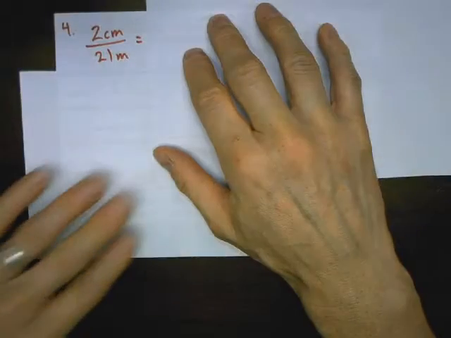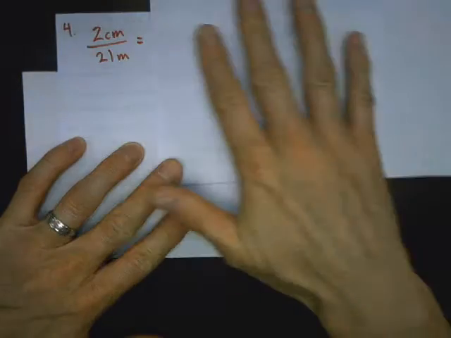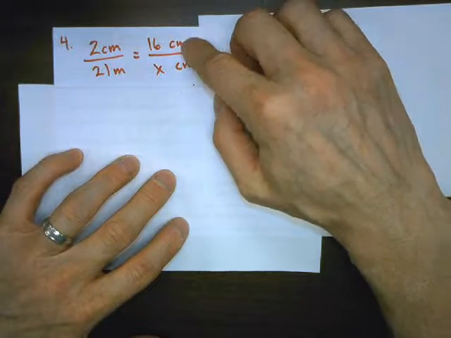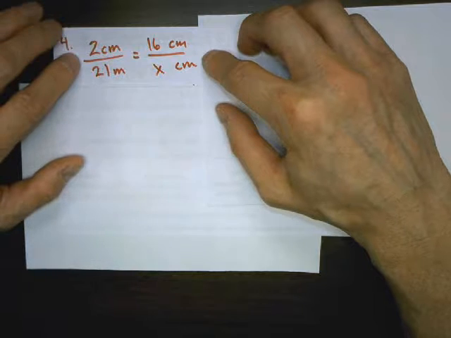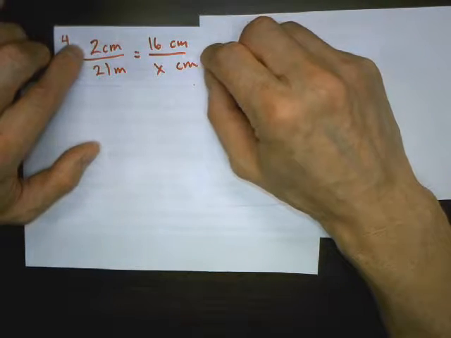Number 4, they say the height of a tower on a scale drawing is 16 centimeters. The scale is 2 centimeters per 21 meters. What's the actual height? So we have a scale, or a rate, of 2 to 21. So the question is, if that's our scale, then 16 centimeters is how many meters? So I can write a proportion, because these are proportional relationships. That's what scale drawings are, scale factors. That's how you use them.